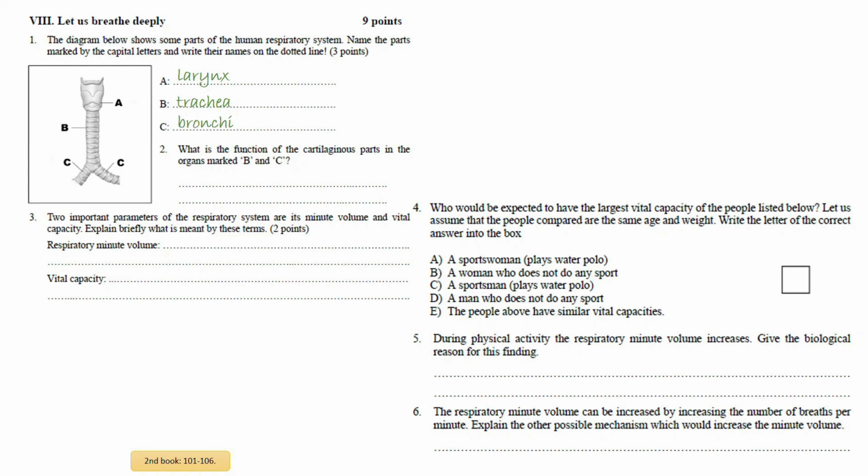What is the function of the cartilaginous part in the organs marked B and C? These cartilage parts keep the trachea, or keep the tubes, open all the time, so they prevent the tube from collapsing. Two important parameters of the respiratory system are its minute volume and vital capacity. Explain briefly what is meant by these terms.